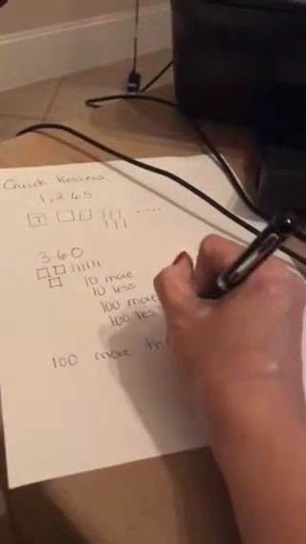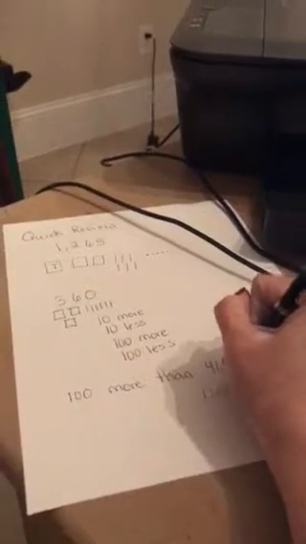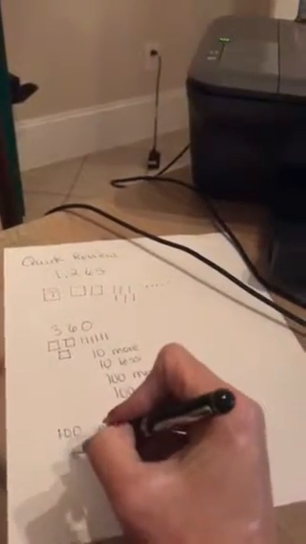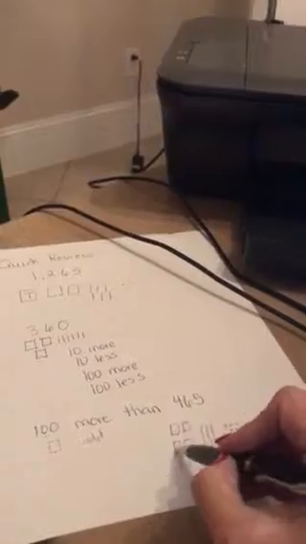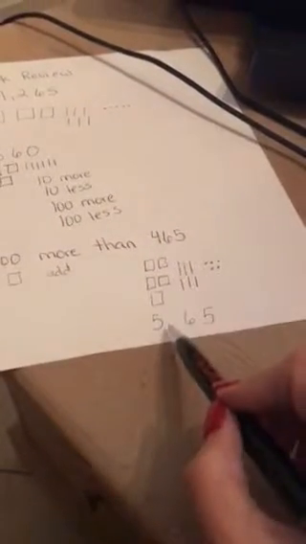Last week they were shown numbers similar to this. What is 100 more than 465? So you would draw 465, 400. This is the way I showed the kids how to do it, just so they don't mess up. 465. 100 more. 100 is a flat. So we're going to add a flat. More means to add. So if we add a flat, that is now 1, 2, 3, 4, 500. I'm sorry, guys. 1, 2, 3, 4, 5, 6 tens. And 1, 2, 3, 4, 5 ones. So 100 more than 465 is 565.